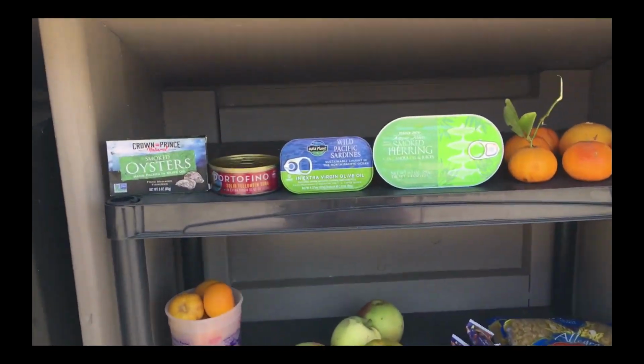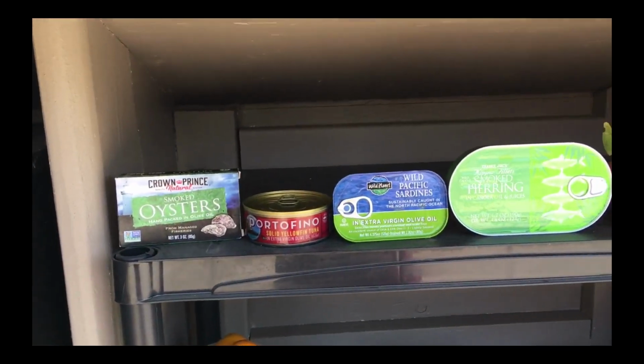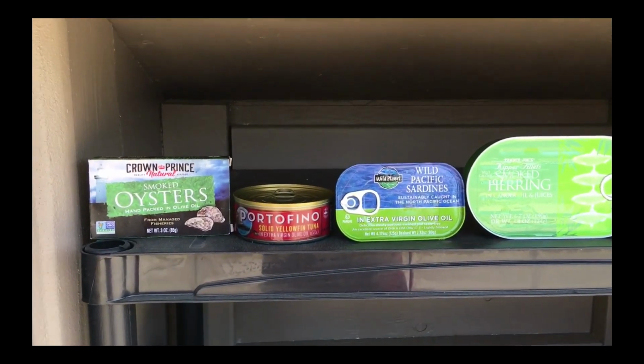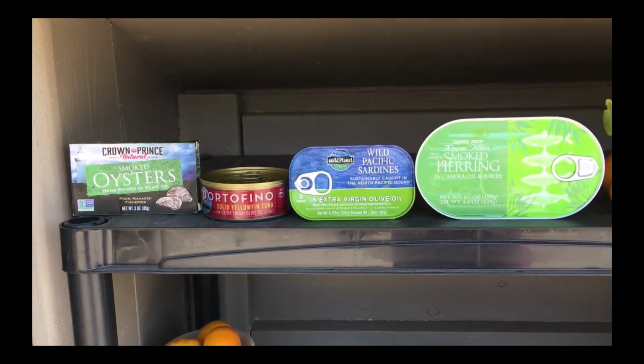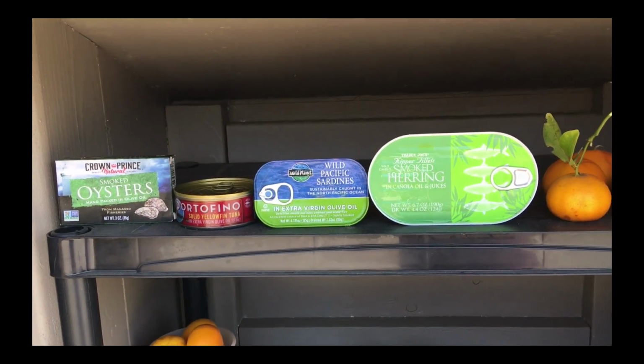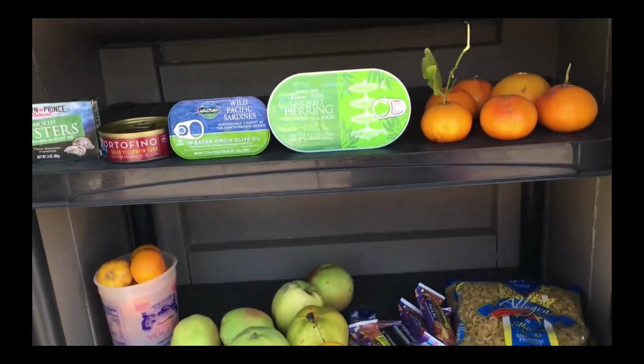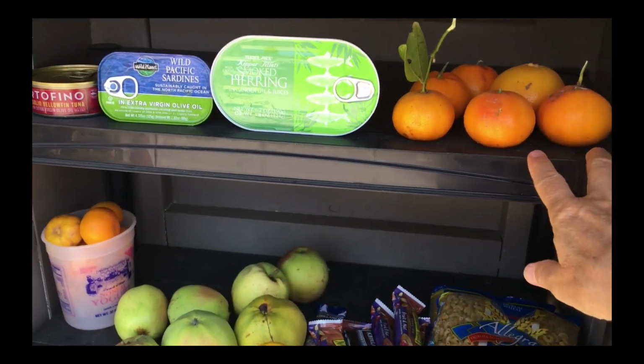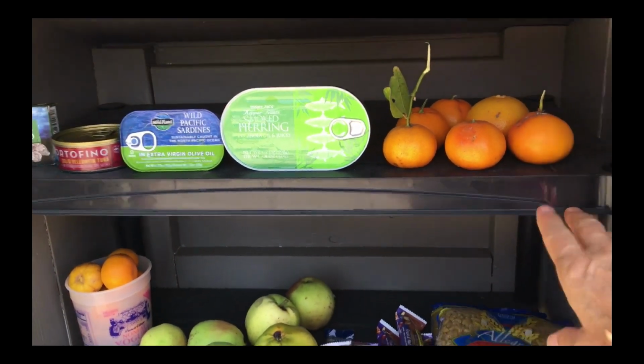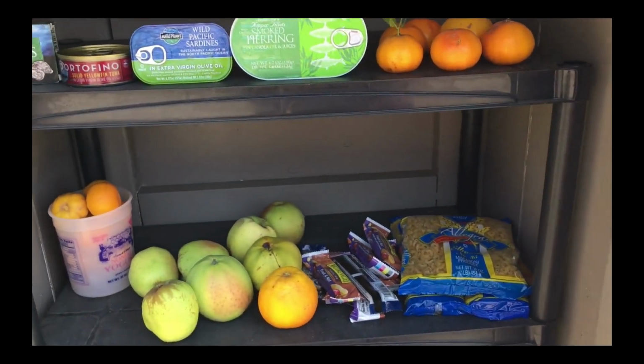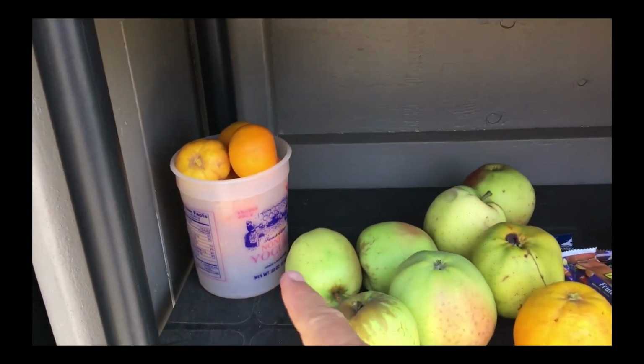Now let's look at what we've got here. We've got tinned fish, oysters, yellowfin tuna, wild Pacific sardines, smoked herring. We've got our tangerines, or these are mandarins, from our tree that you saw a moment ago. These are more of the tangerines.